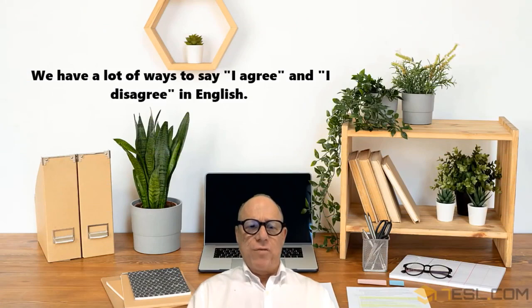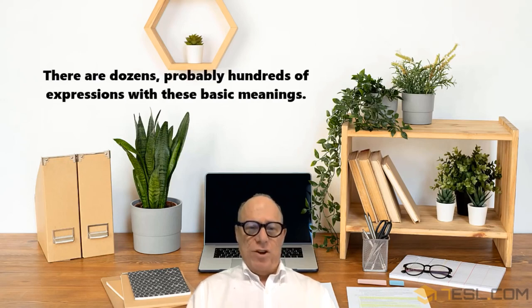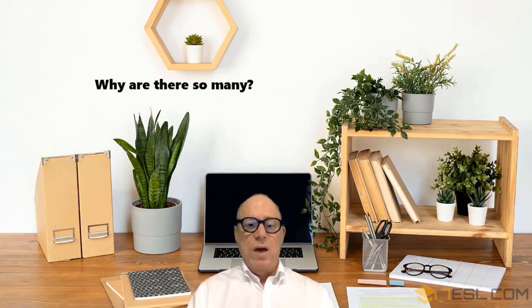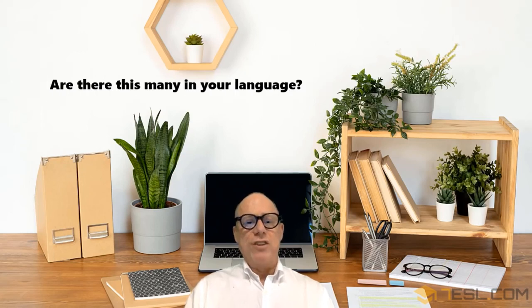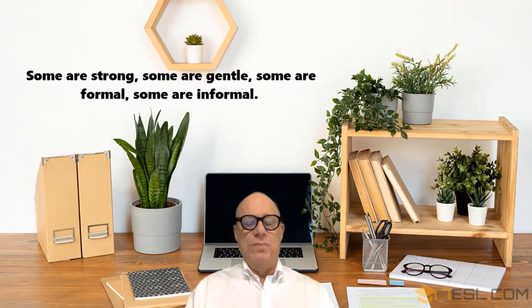We have a lot of ways to say I agree and I disagree in English. There are dozens, probably hundreds of expressions with these basic meanings. Why are there so many? We're not sure. Maybe the processes of debate and of coming to a consensus are important in the cultures of English-speaking countries. Are there this many in your language?